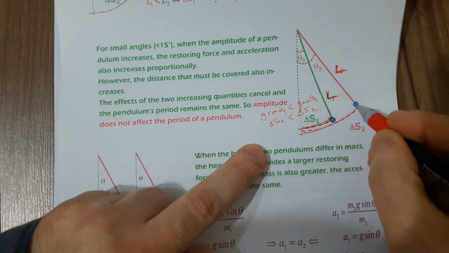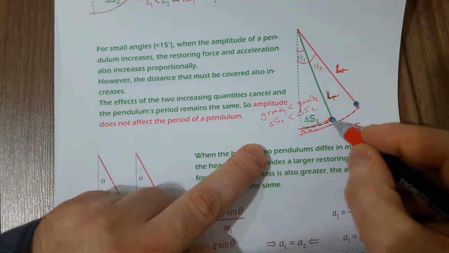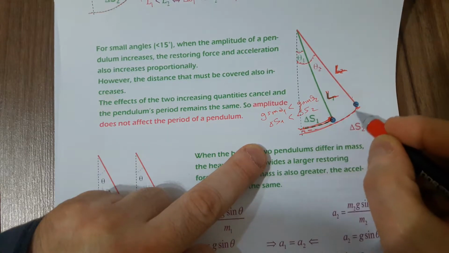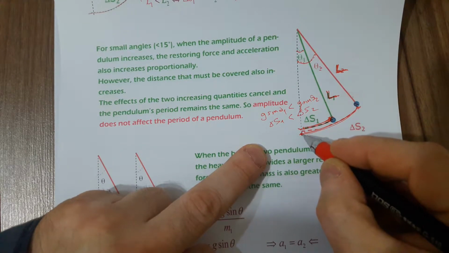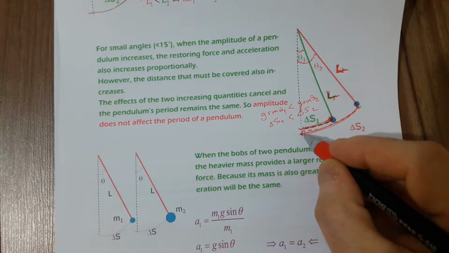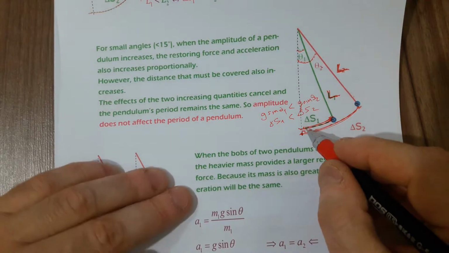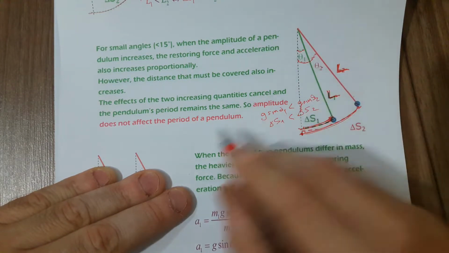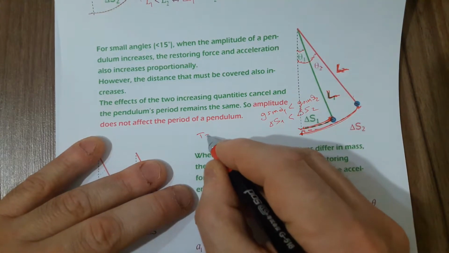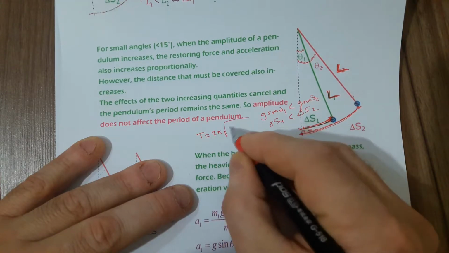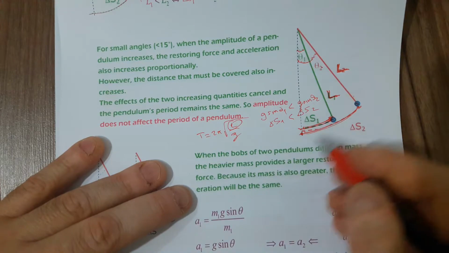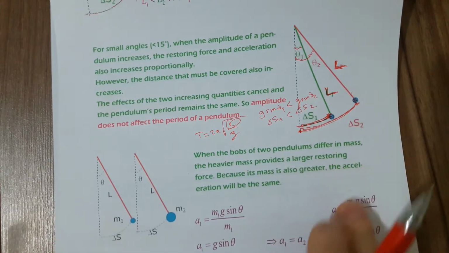And if you release these two bobs from these positions, when this pendulum comes here, the other one will also reach there. For that reason, their periods are independent from the amplitude. The amplitude of the oscillation does not affect the period of the pendulum. In fact, you can see that in the equation there is no amplitude. There is L but no amplitude. Also, we can explain it this way.